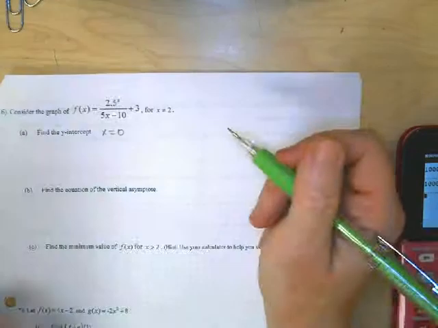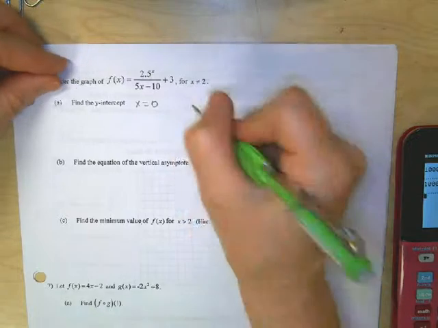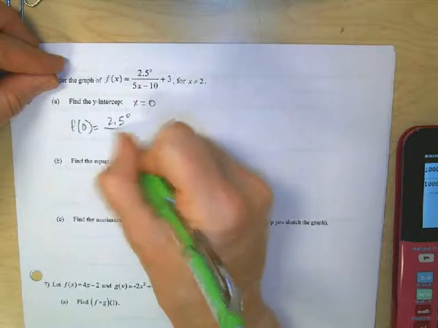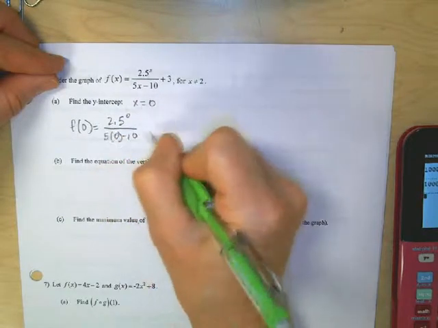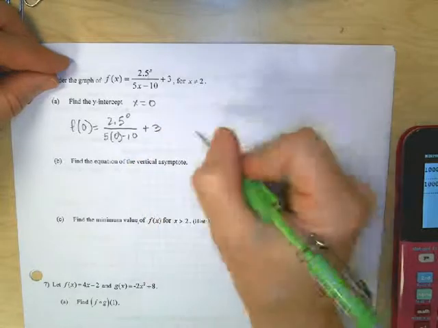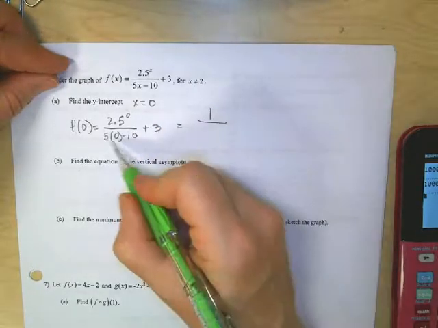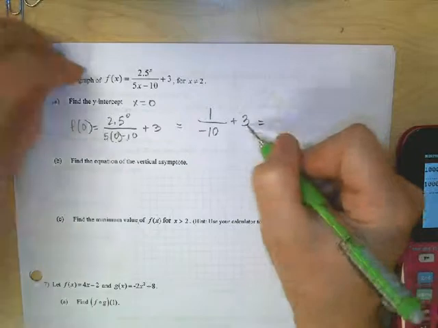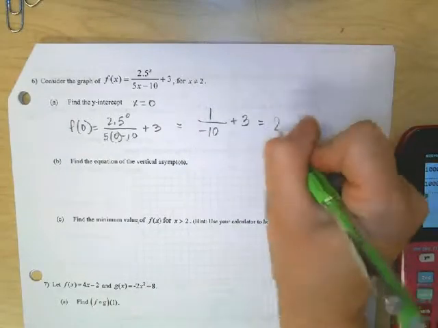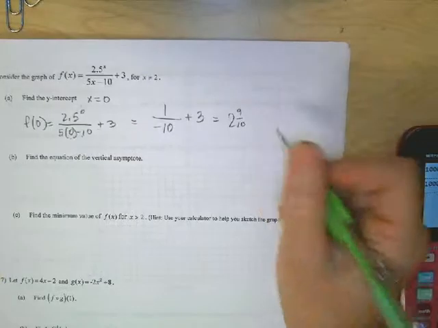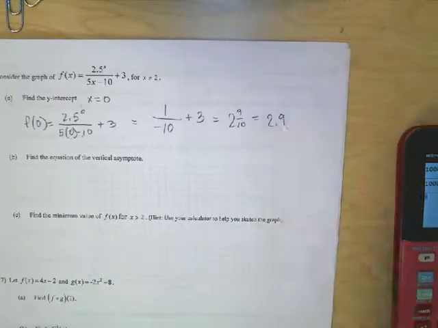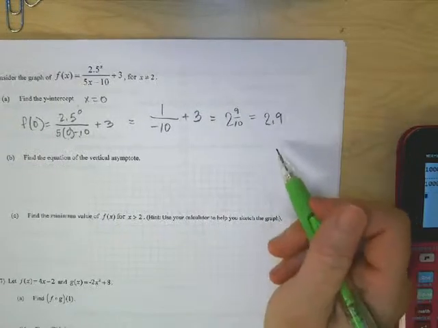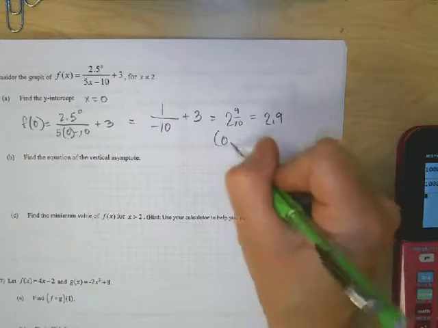Zoom in a little bit more here. So I'm going to get f of 0 is equal to 2.5 to the 0 power over 5 times 0 minus 10, plus 3. Anything to the 0 power is equal to 1. 5 times 0 is 0. 0 minus 10 is negative 10, plus 3. So that's equal to, so if I do 3 minus 1/10, that would be 2 9/10. So that is my y-intercept, or I could write that as a decimal. That would be 2.9 exactly. Okay, I don't have to put a 0 after that because it's actually an exact answer. I'm not rounding it off. All right, so my y-intercept would be (0, 2.9).